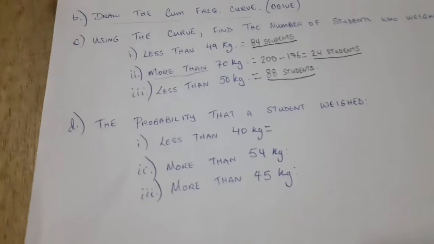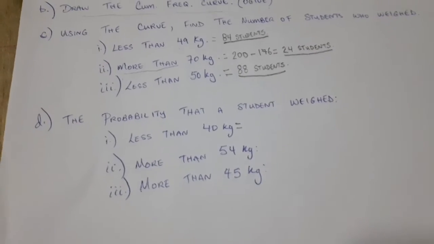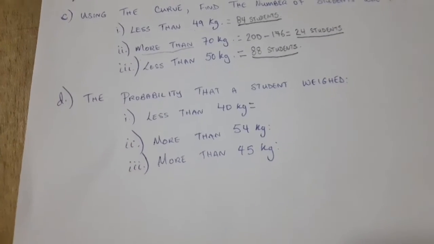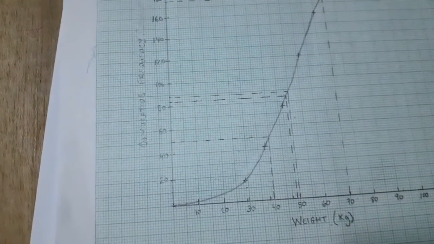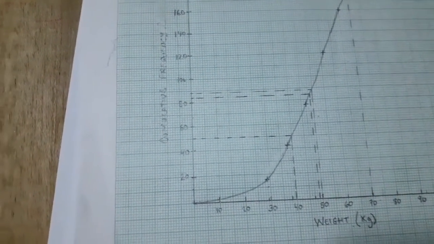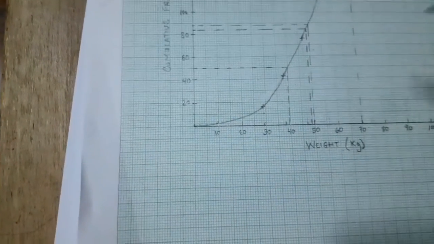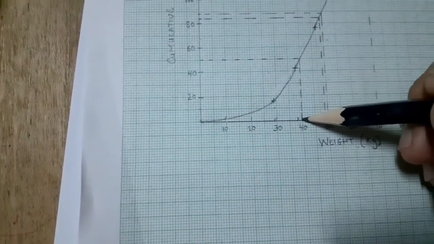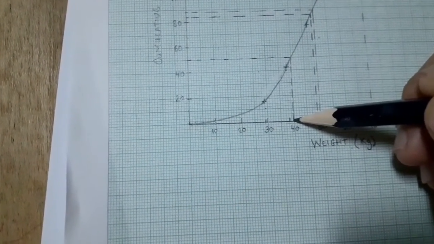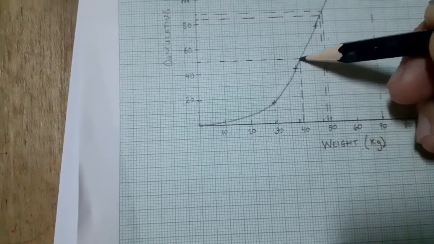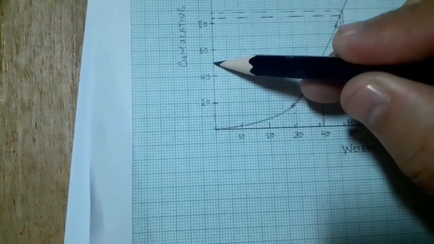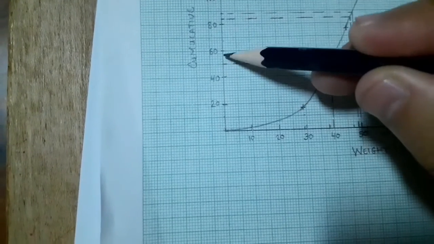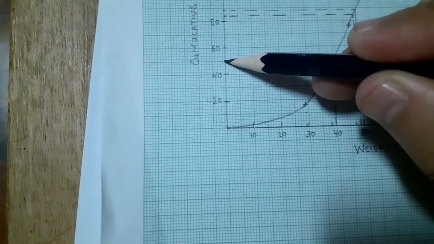Okay, our first question in probability is the probability that a student weighed less than 40 kilograms. I've done it here. The process is the same, nothing much changes. We start with the 40, go vertically up until we meet the curve, go horizontally across, and I notice it's right in between the 40 and the 60, giving me a 50.